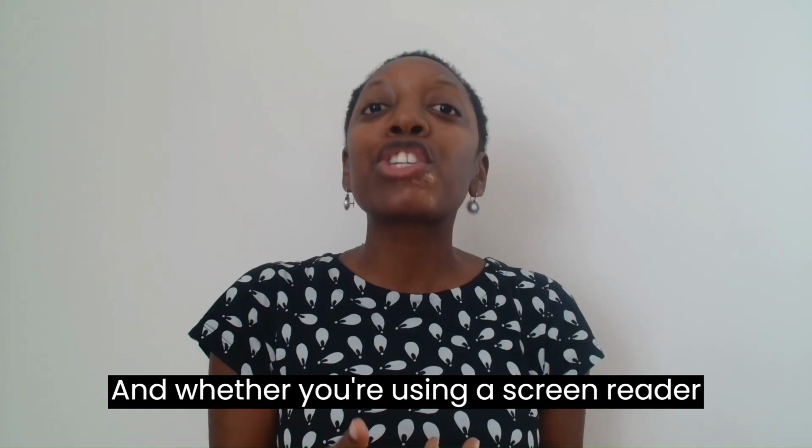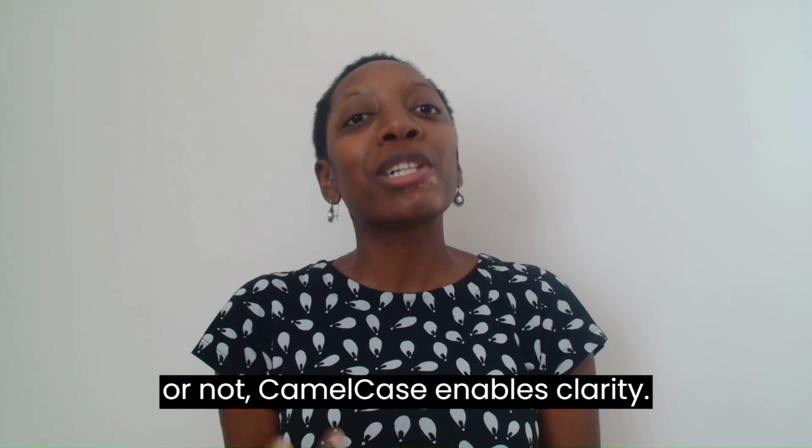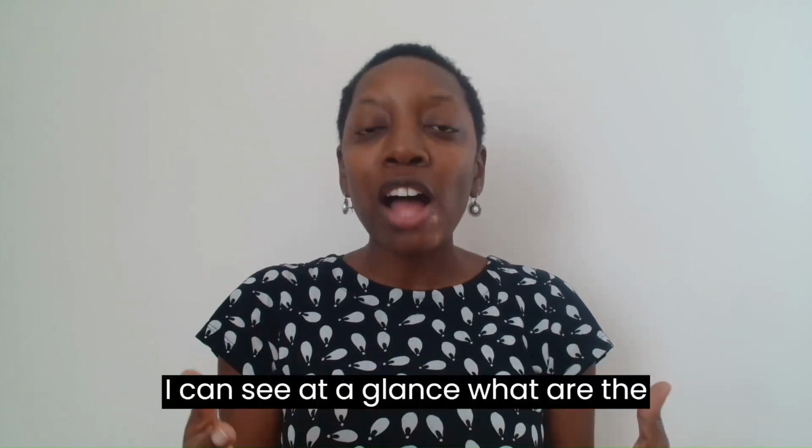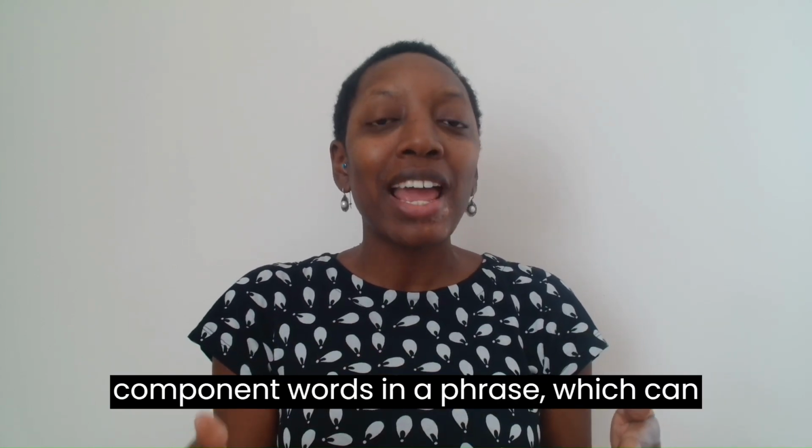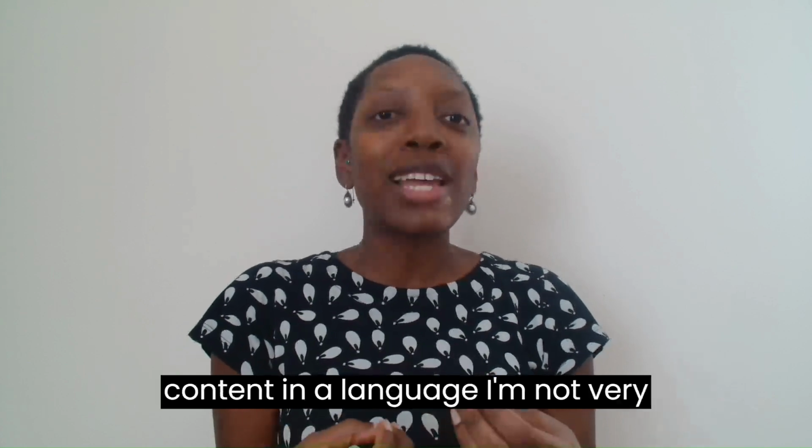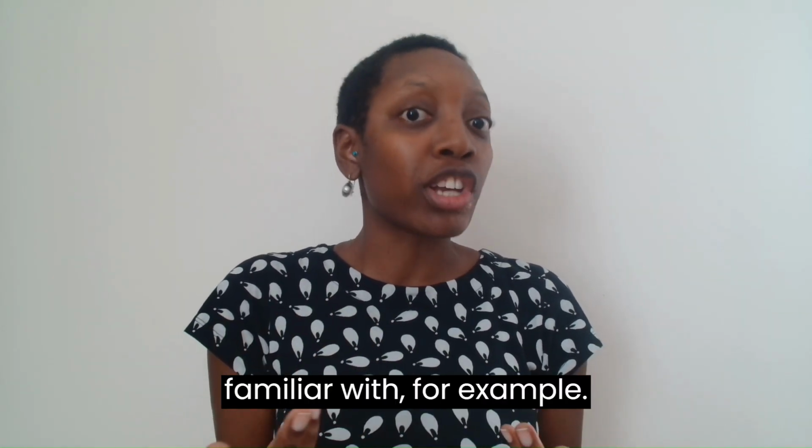And whether you're using a screen reader or not, CamelCase enables clarity. I can see at a glance what are the component words in a phrase, which can make a big difference if I'm looking at content in a language I'm not very familiar with, for example.